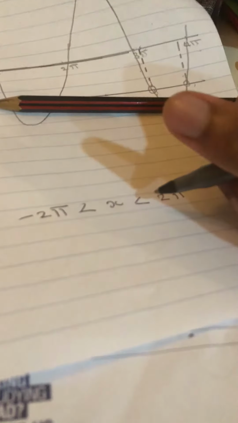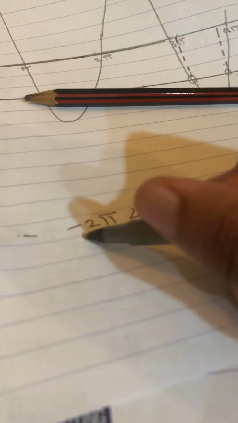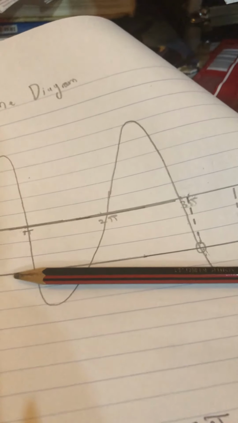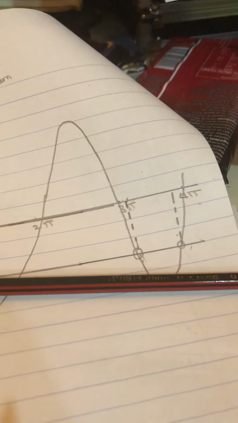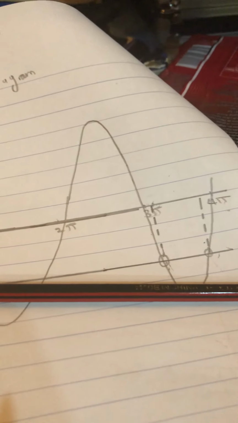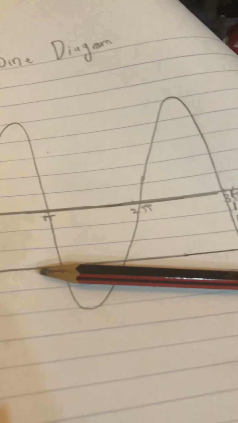What I would do first of all would be to find the value of negative 2 pi in decimals. So find the value of negative 2 pi, and we know that it's going to be negative 6.283 to 3 decimal places.